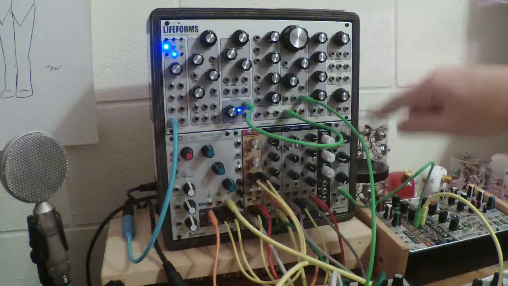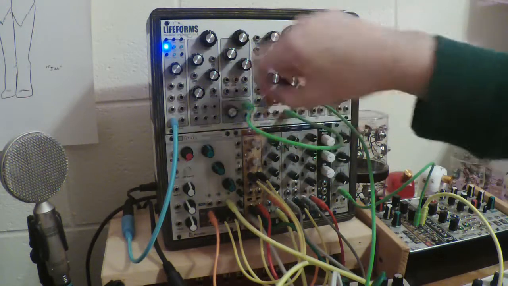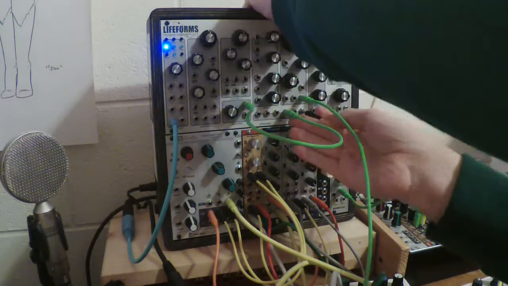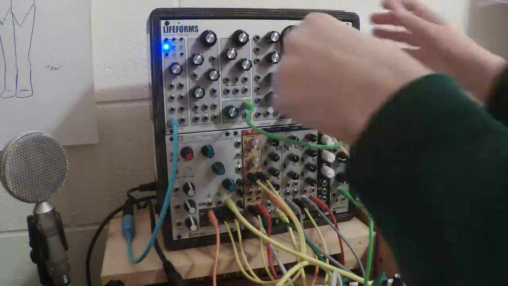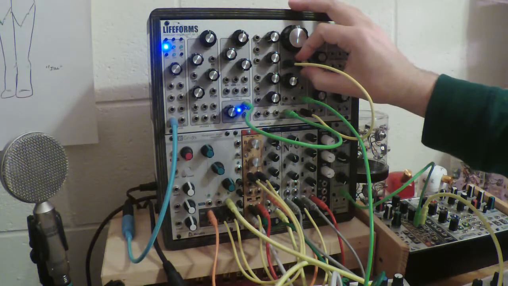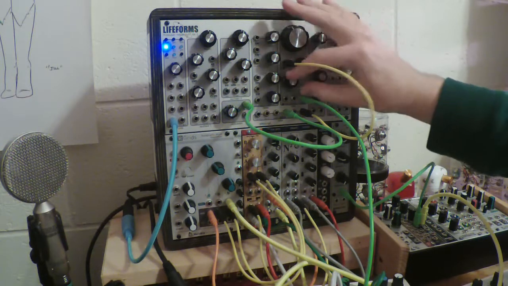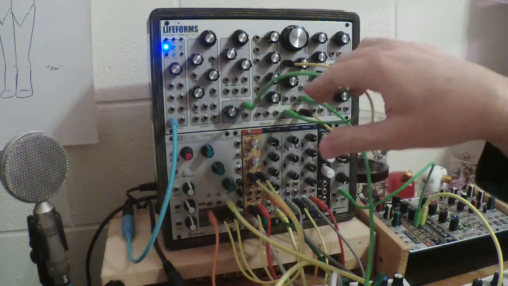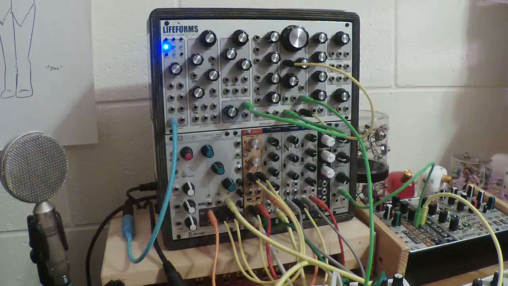Every time that blinks, it is going to sample the voltage of this LFO, and we will send its output to the filter frequency cutoff. And it just kind of chops it up into little random pieces.